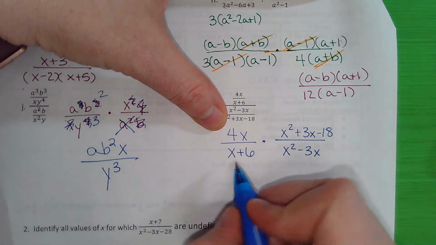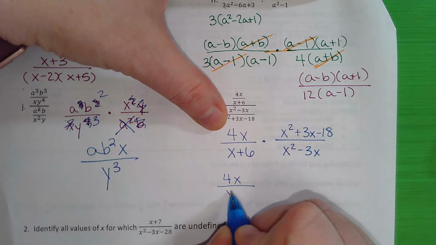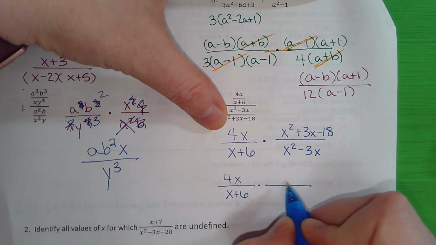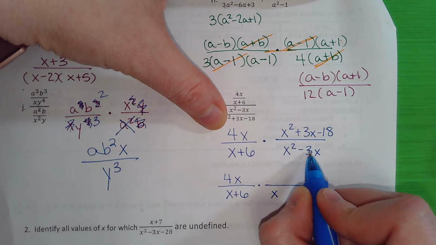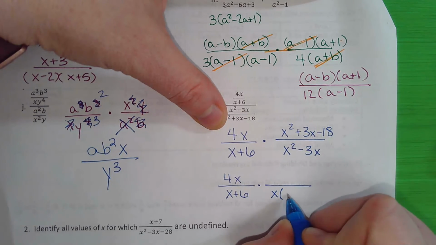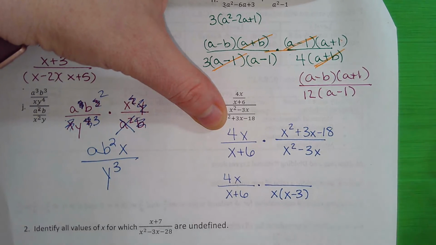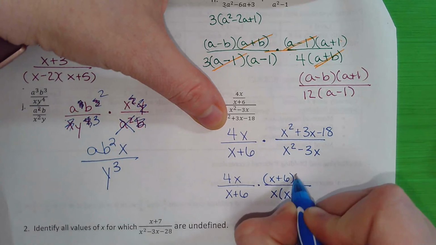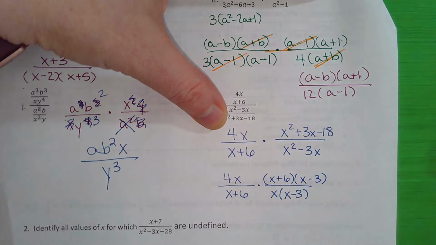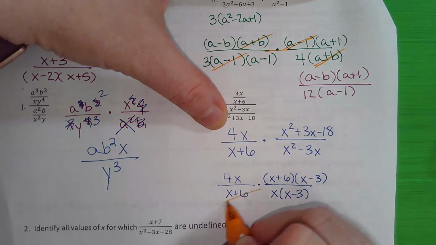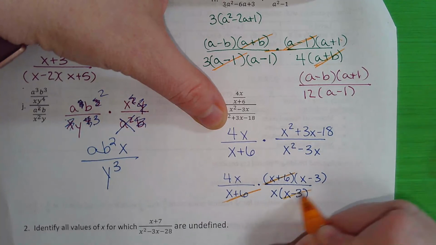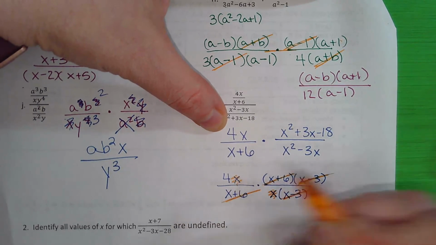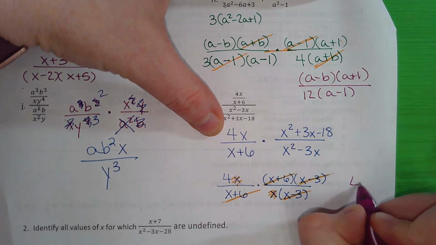Over here I do need to factor, so I'm going to go 4x over x plus 6. It's going to be times, on the bottom, x squared minus 3x has a shared factor of x, so x minus 3 is left over when you pull out an x. And the factors of negative 18 that add to be 3 are going to be x plus 6 and x minus 3. Anything that is the same gets canceled out, so you have x plus 6, x plus 6, x minus 3, x minus 3, and then I have this x that cancels with this x, so my final answer is just the value of 4.